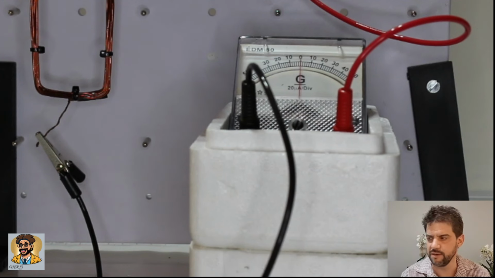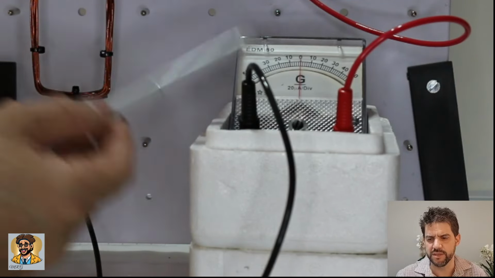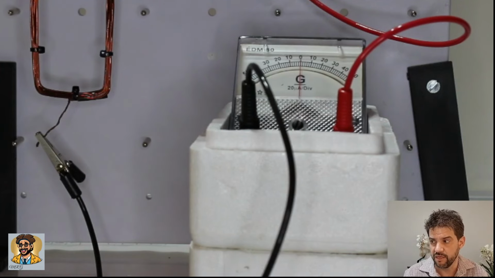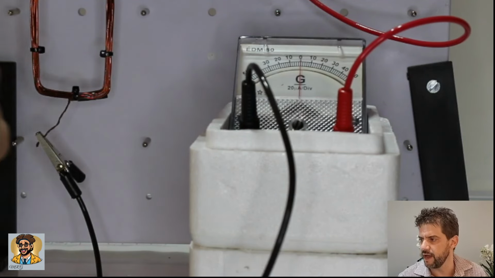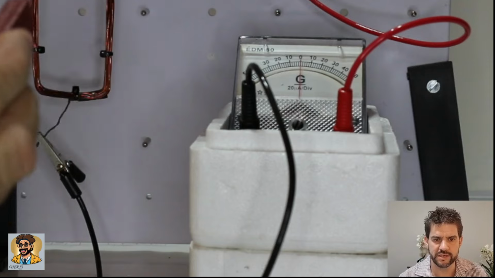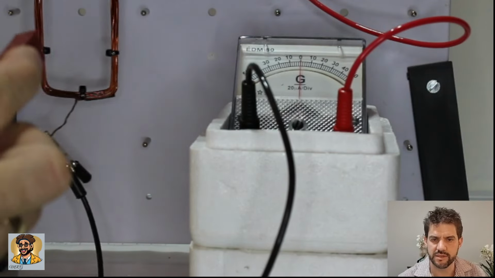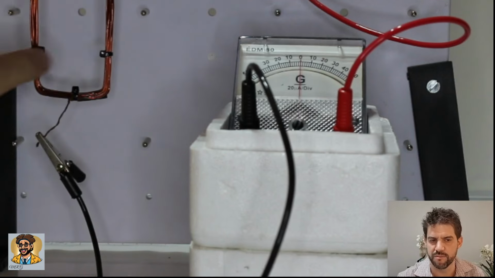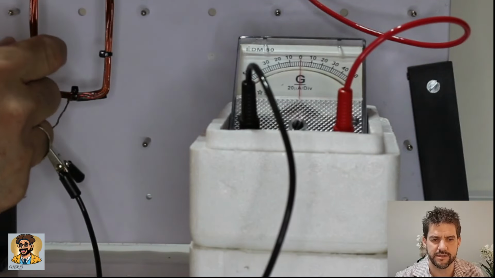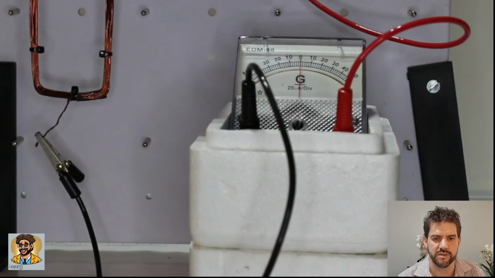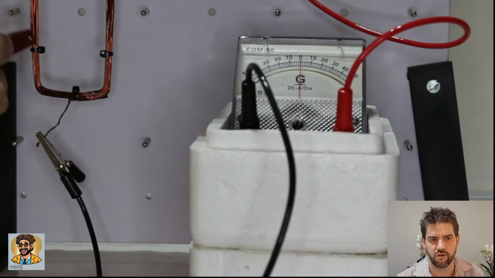I'll zoom in a little bit so you can see it better. Let's see again. Look at the needle of the galvanometer. No tricks here, only the coil and the magnet. If I move it, you can see it deflects a little bit. This one is moving because I'm touching it by accident, nothing to do with the magnet. This one is copper, it cannot be attracted by the magnet.